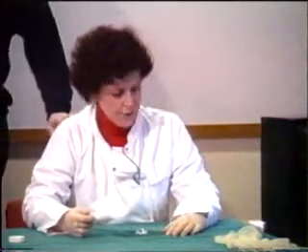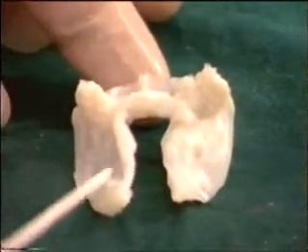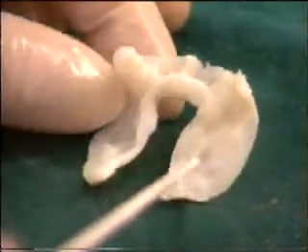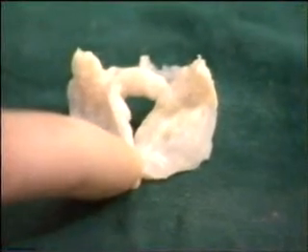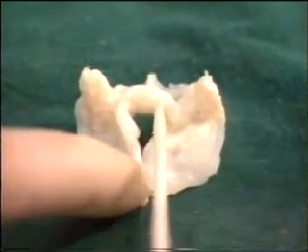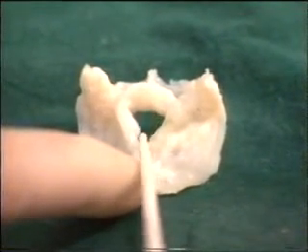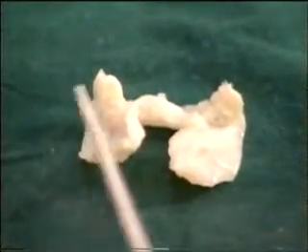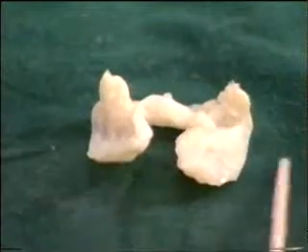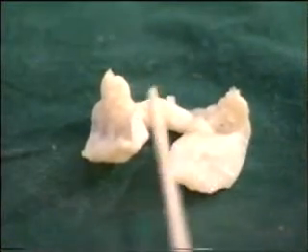If we look at this valve, it has one big leaflet, and if we try to put it together, we can see that the orifice is elongated. Now, I can say that this is a unicuspid or unicommissural aortic valve, which is stenotic.